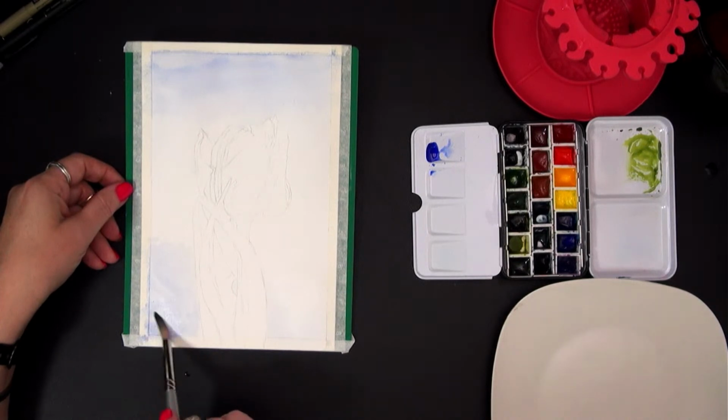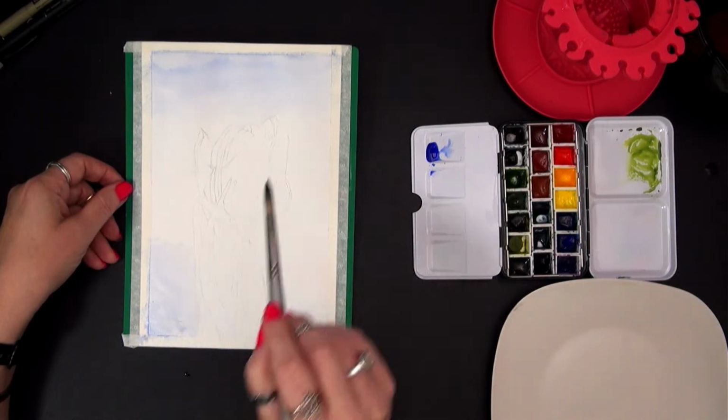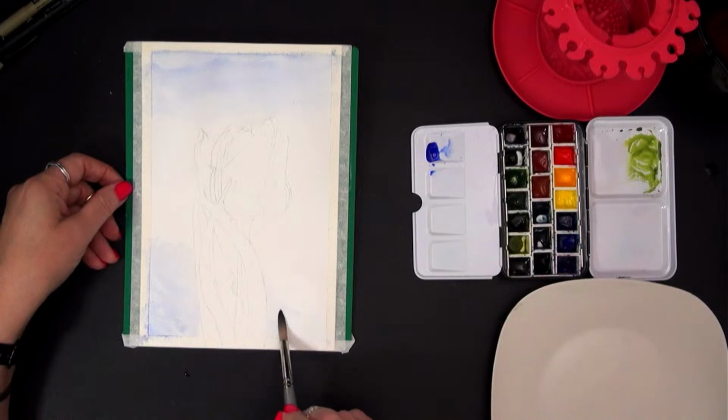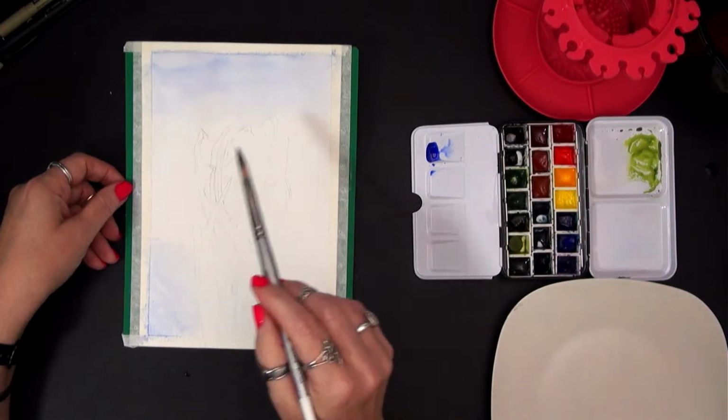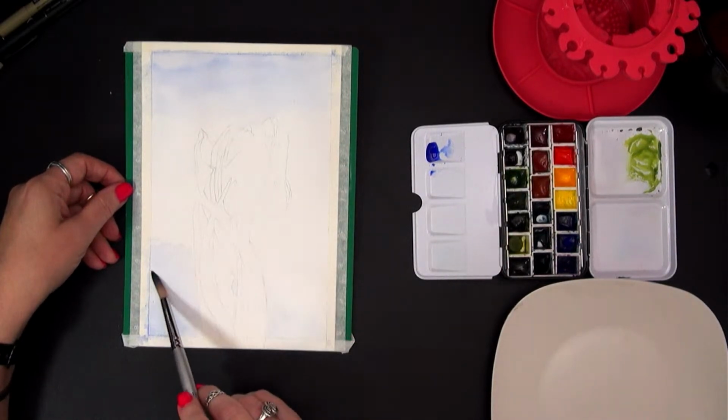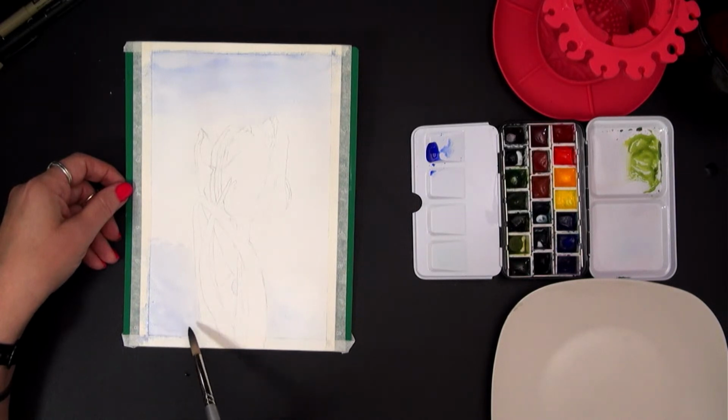In my reference, it was a little bit darker. It was a little darker down here and a little darker up there. I'm not so worried about the top part if it's not quite as dark as the reference. That was just a background that I grabbed from Canva.